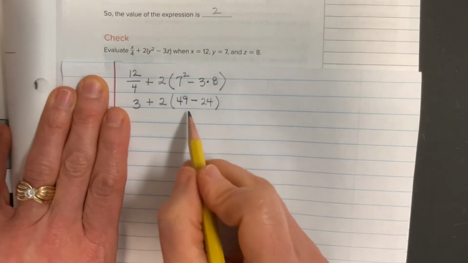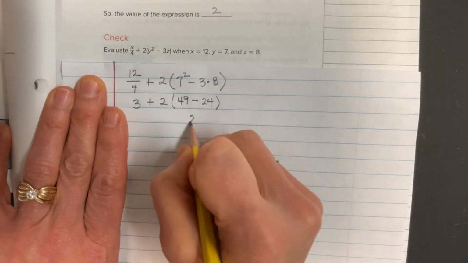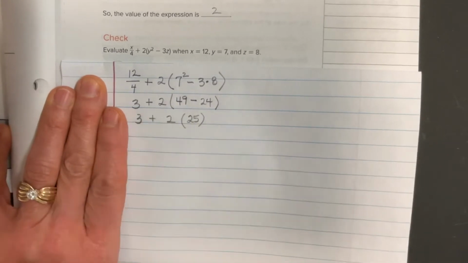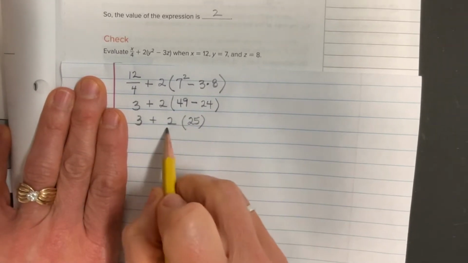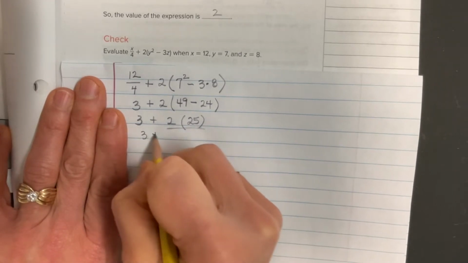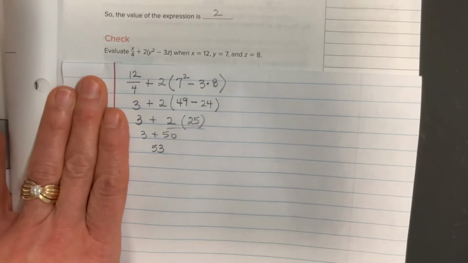Then I'm still in the parentheses. 49 minus 24 would be 25. Next step in order of operations would be the multiplication. So that would be 50. So my final answer would be 53. I hope you got that.